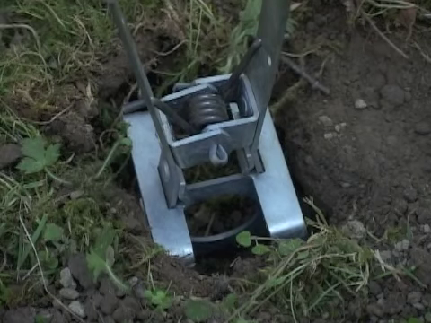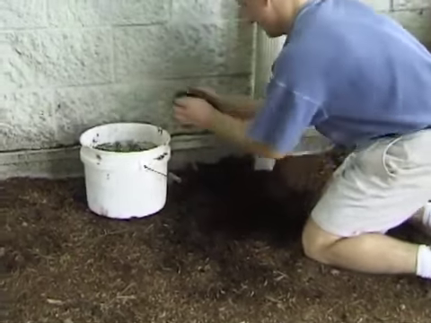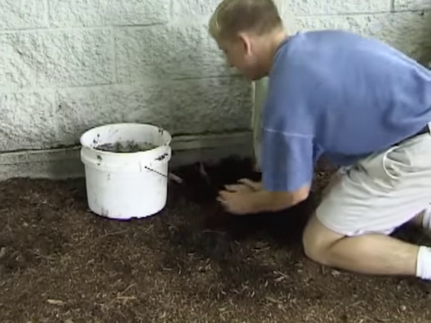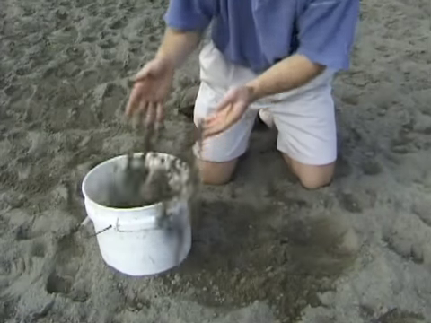Now we're ready to cover the trap. Cover the trap with the loosest, most dry soil you can possibly get. You may find the appropriate soil at the base of a large tree trunk among the roots, around a covered part of a house foundation, or in a child's sandbox. Sand is actually the perfect filler.